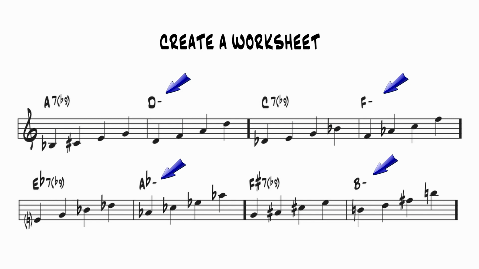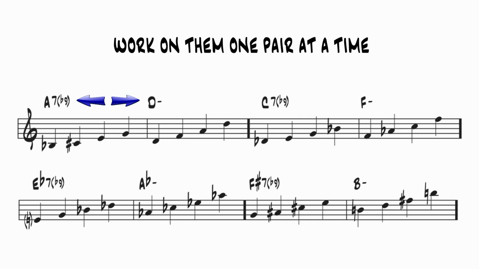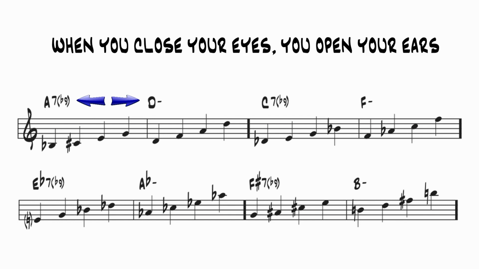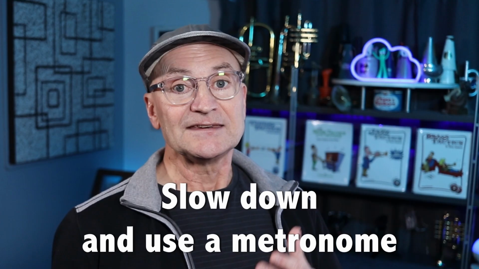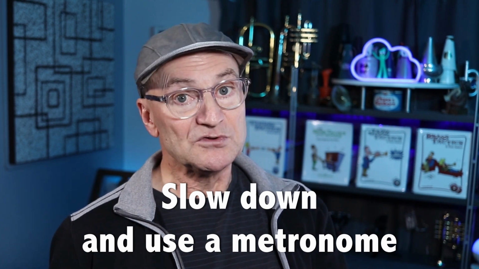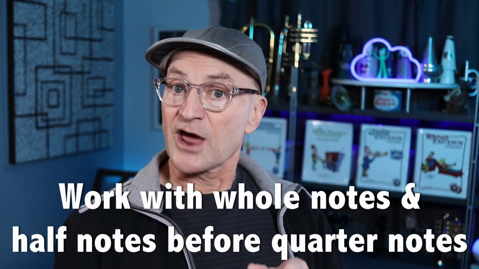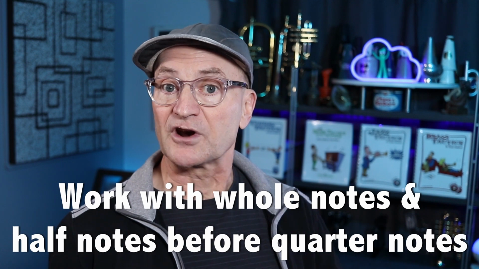Once you have them all written out for yourself, it's pretty simple to memorize one pair at a time, so work on the exercise without looking at the page. It's a musical truism that when you take your eyes out of the equation, your ears come to the forefront. Now, you can slow down the tempo as much as you want, but use a metronome to stay in time and work with whole notes and half notes before you try quarter notes.